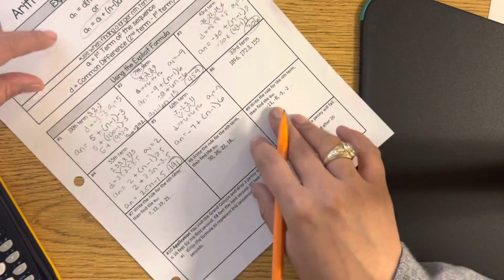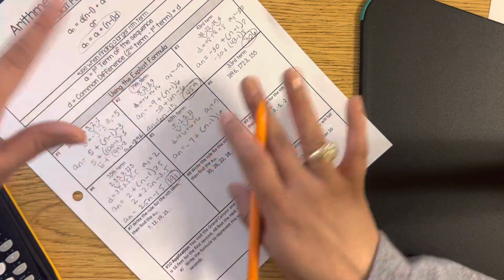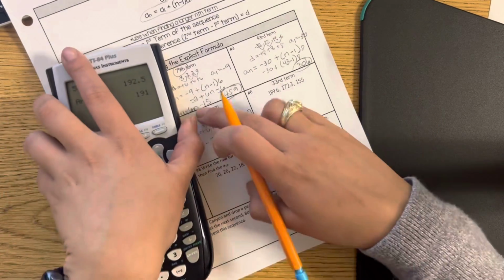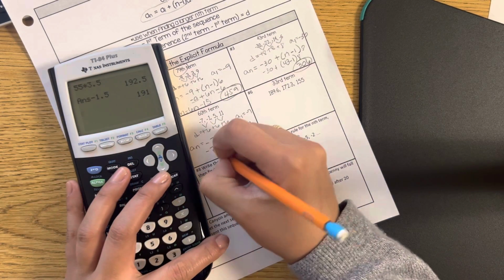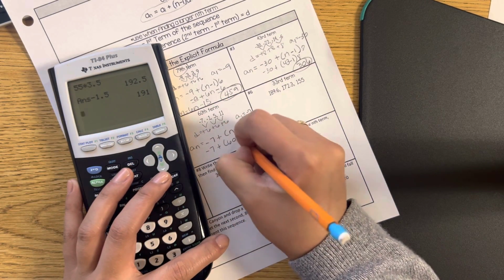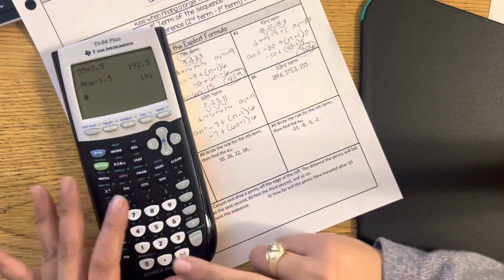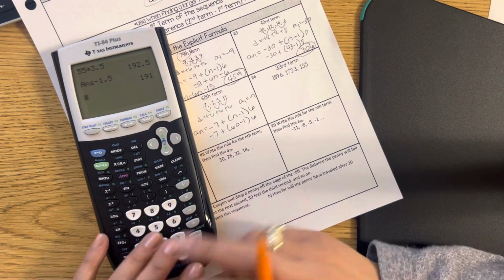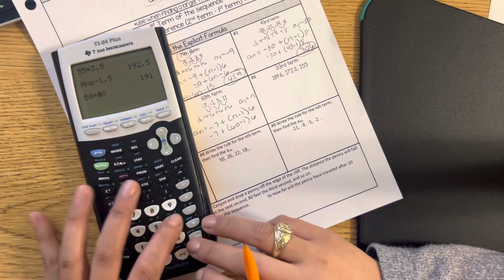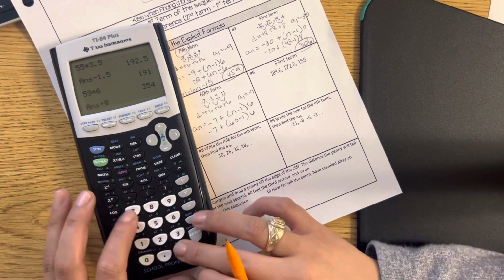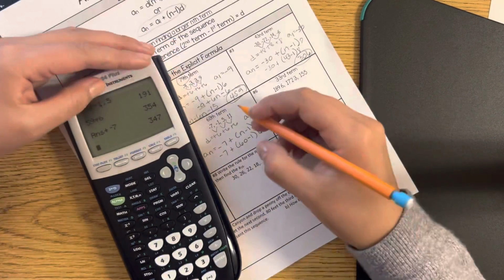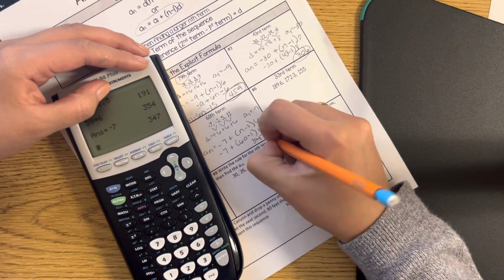Then I'm going to treat it like I did the very first one, which means I'm not going to distribute. I'm just going to plug in 60 for n. So when I plug in 60 for n, okay, I do PEMDAS. So 60 minus 1 is 59. 59 times 6, and then add -7. So the 60th term is 347.